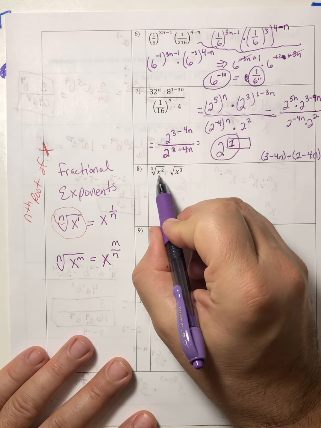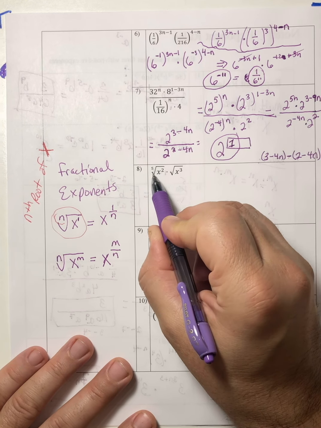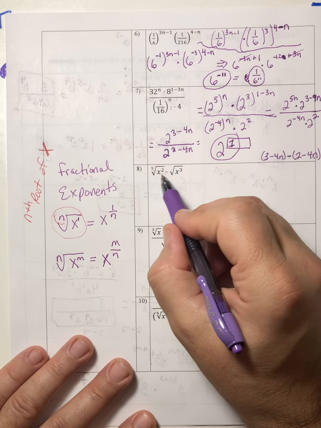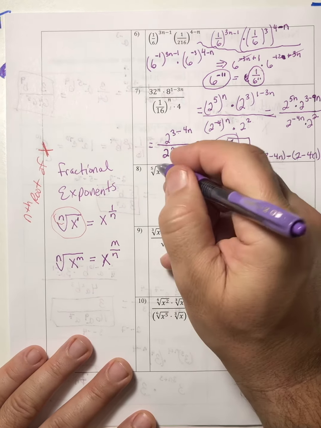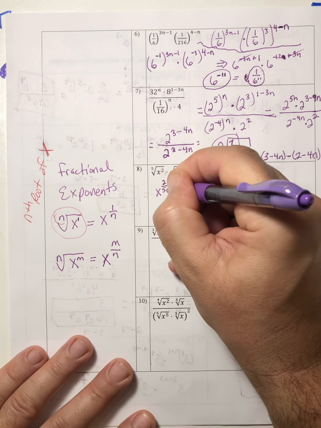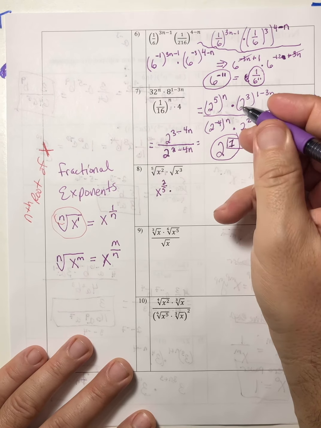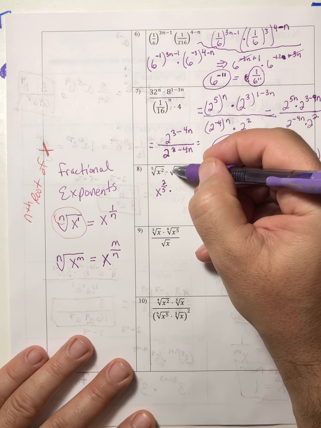So how do I rewrite this? I cannot multiply them as they are right now. We have to change these to fractional exponents. The first thing we have to do is change to fractional exponents. So this is x to what power? Right, to the 2 over 5, times, what's this? Oh, what's the number that's not showing here? That's right, it's a 2.